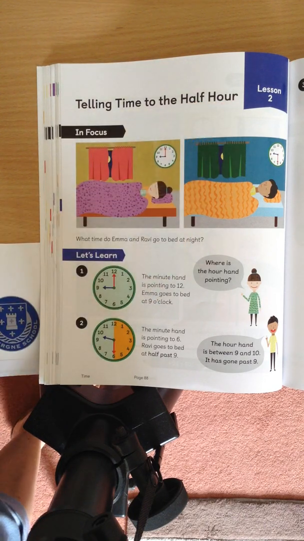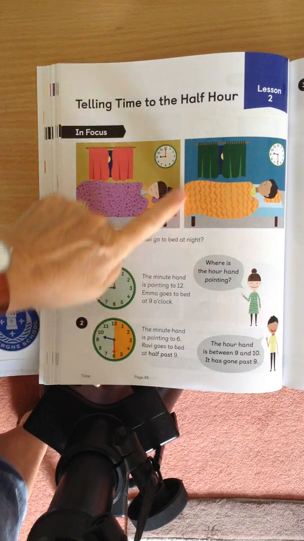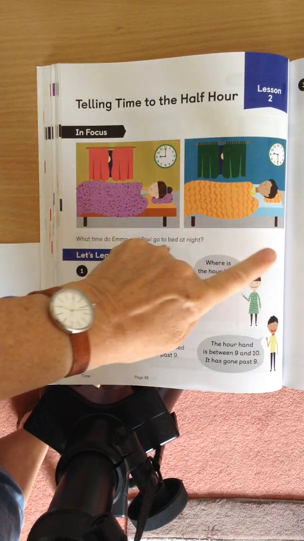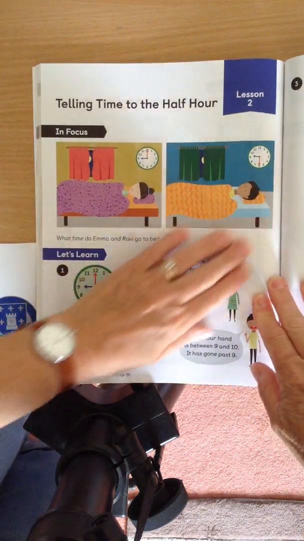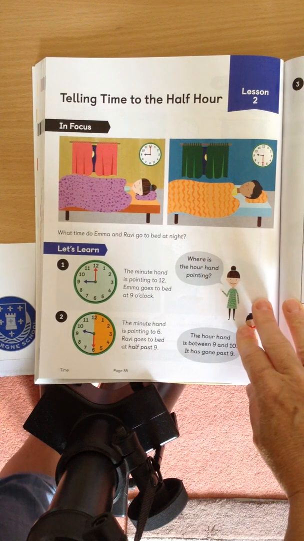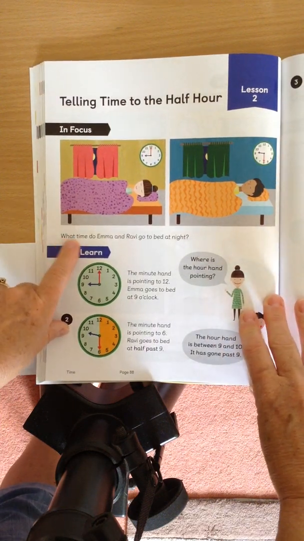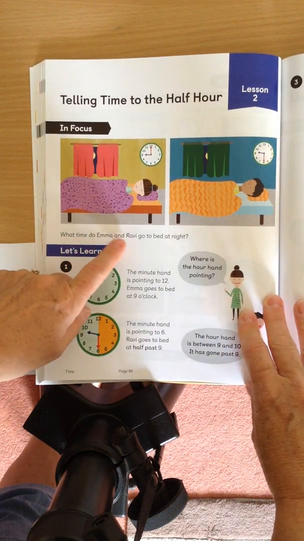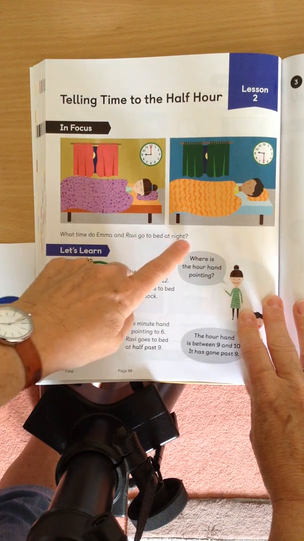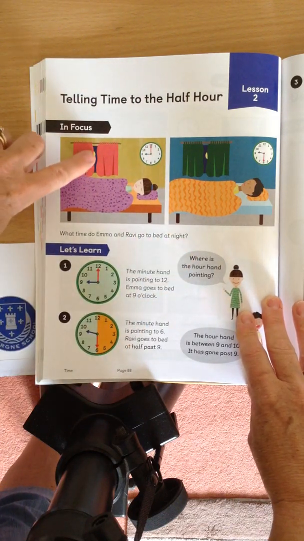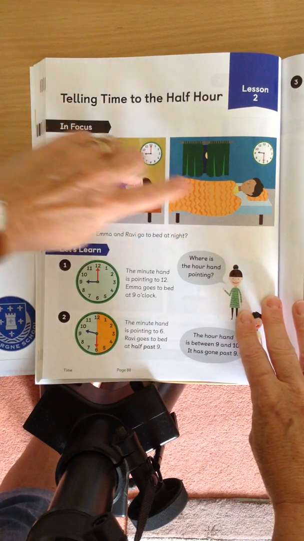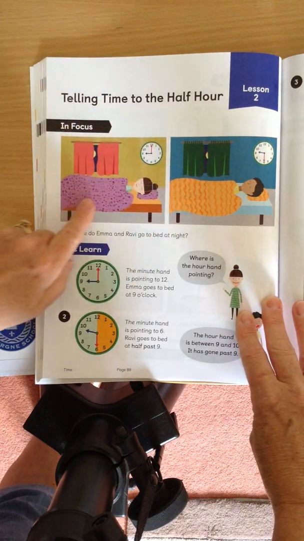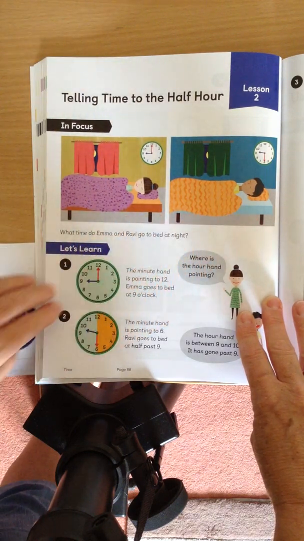Let's have a look at the pictures to start with. So we have Emma in bed here, and we've got Ravi in bed here. And the clocks are telling us the time. And the question says, what time do Emma and Ravi go to bed at night? So we can tell it's night time. Got the curtains shut a little bit, but it's dark outside, and they're going to bed at night.